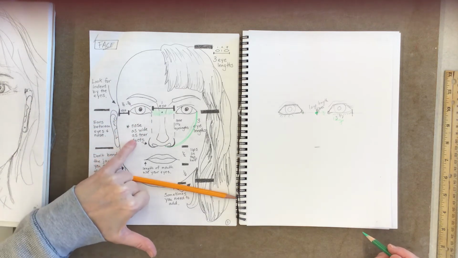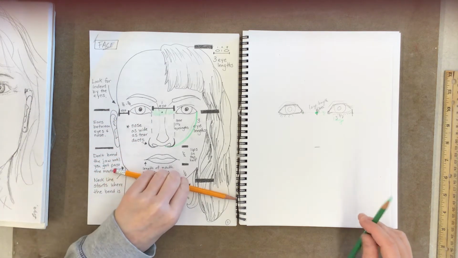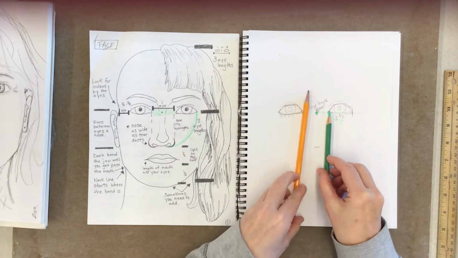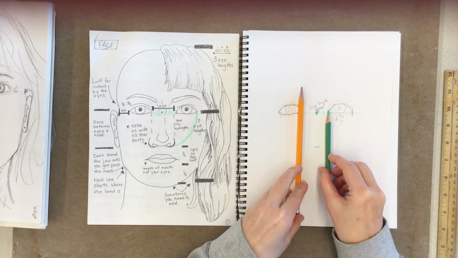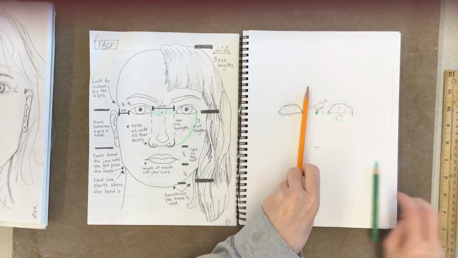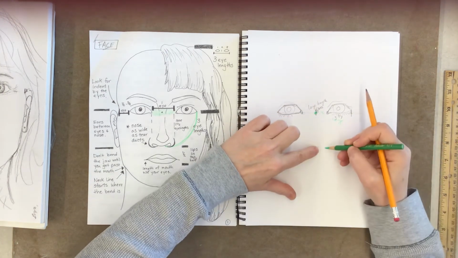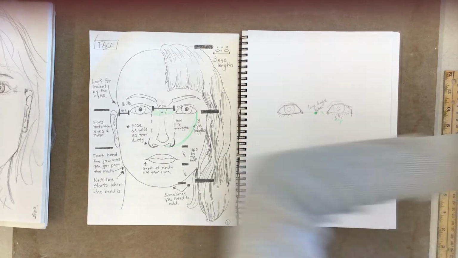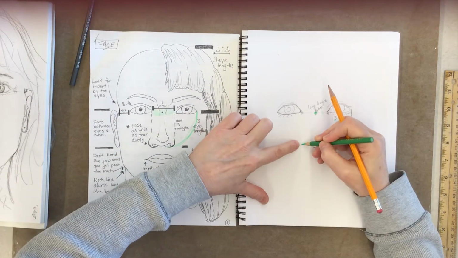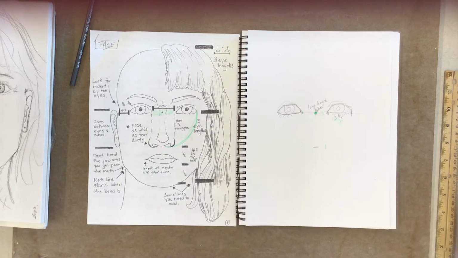It says the nose is as wide as your tear duct. So what does that mean? Your nose will be as wide as your tear ducts coming right here. So when I put in my nose, I'm going to come right here and put my guideline right there, and then put in my guideline right here. That's how wide my nose is.